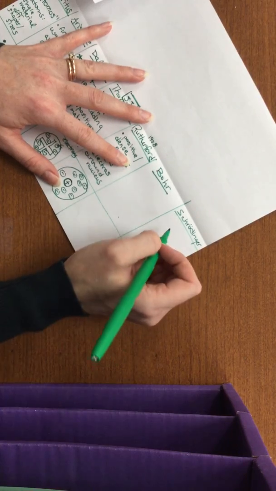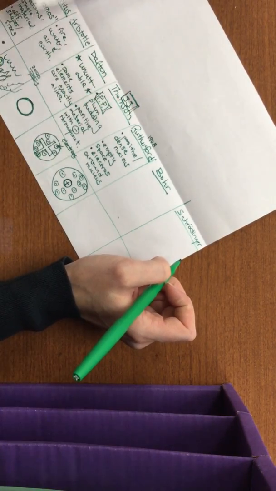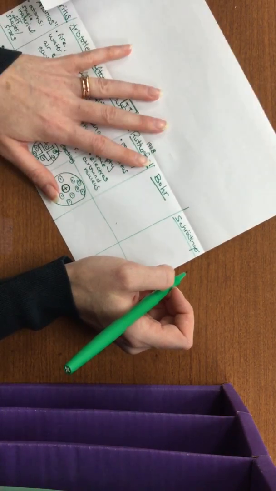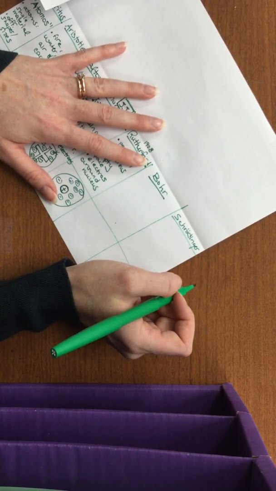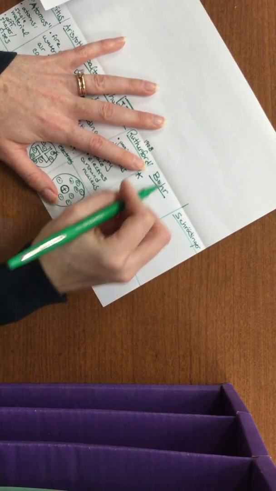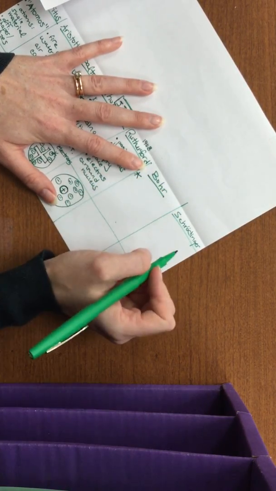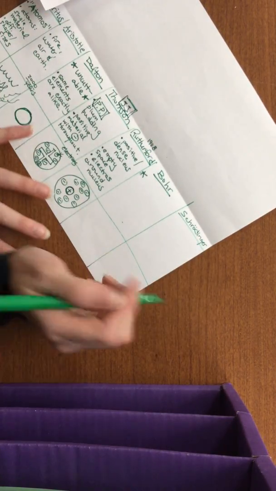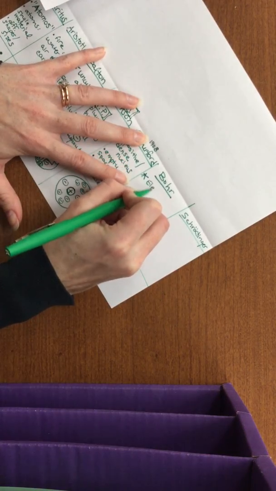So Bohr's contribution. Let's see, I'm just going to read off of your timeline that you already did. So most of the atom's mass is in the nucleus. Electrons travel in paths. That's the key here from Bohr, Bohr's contribution to this whole atomic theory.